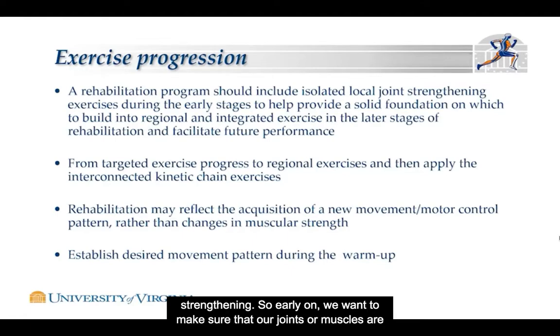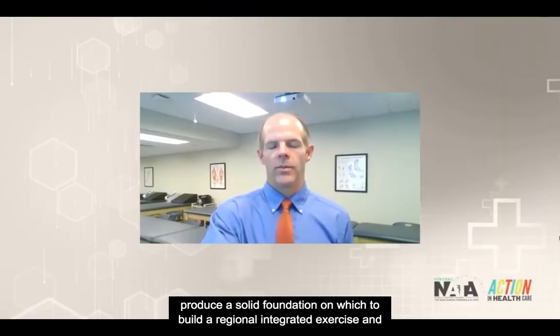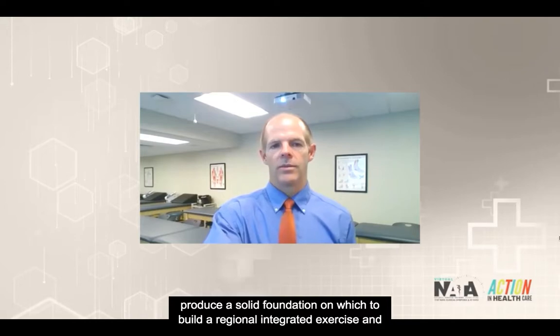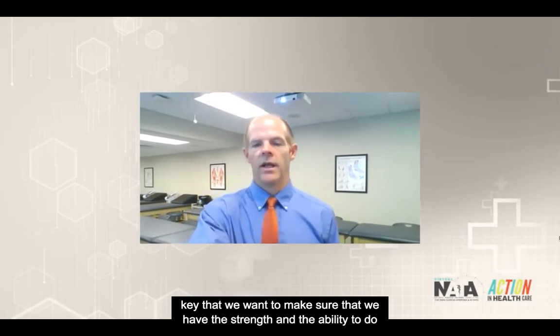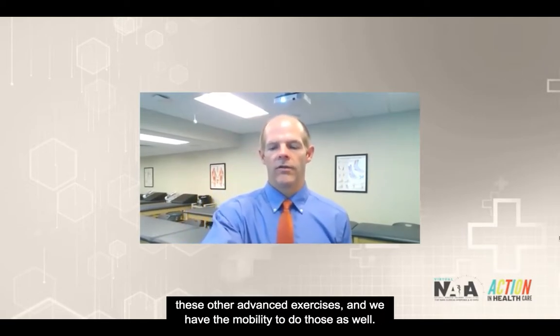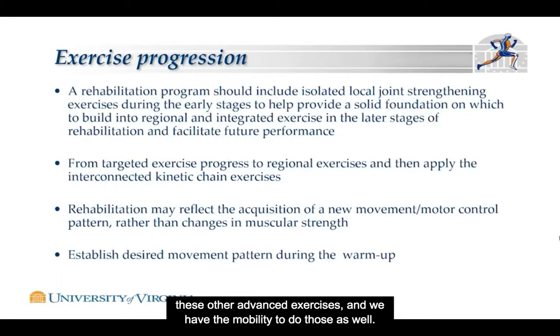So early on, we want to make sure that our joints, or the muscles around those joints that are pathological, are strong enough, because we want to produce a solid foundation on which to build a regional and integrated exercise in later stages of rehabilitation and facilitate future performance. And this is key: we want to make sure that we have the strength and the ability to do these other advanced exercises, and we have to have the mobility to do those as well.